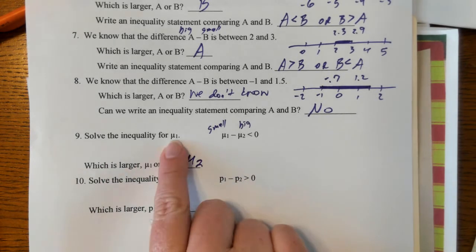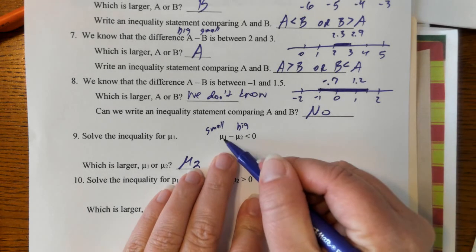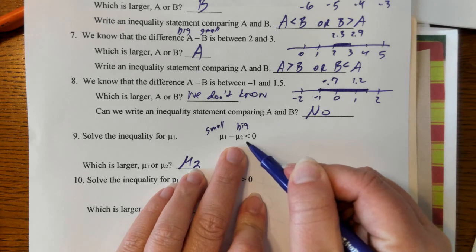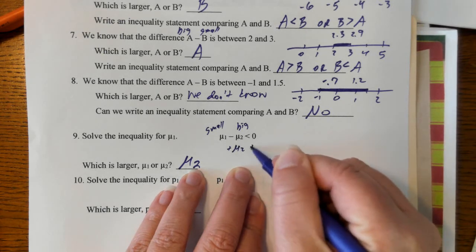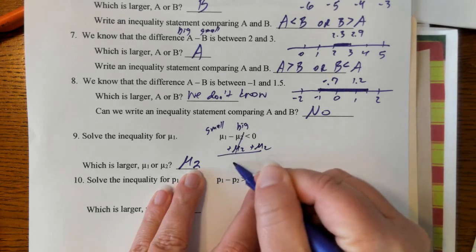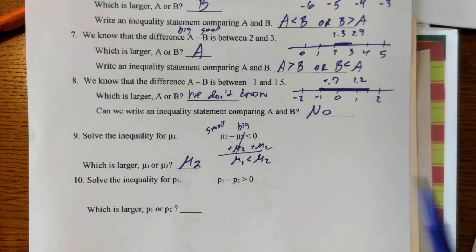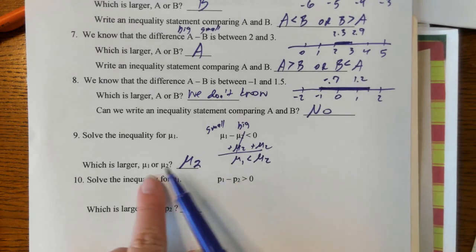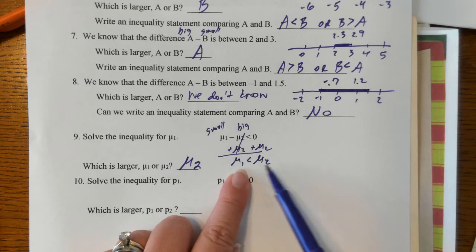So I'm able to answer the question of which one is larger without actually solving this inequality. But when they say solve the inequality, they're saying, get the mu1 by itself. Well, if I want to get mu1 by itself, I've got to get rid of mu2. So I would add mu2, because that's the opposite of subtracting it. When I add mu2, that leaves me with mu1 is less than mu2. Well, yeah, we already know that. We said mu1 was the smaller one and mu2 was the larger, so yeah, mu1 is less than mu2.